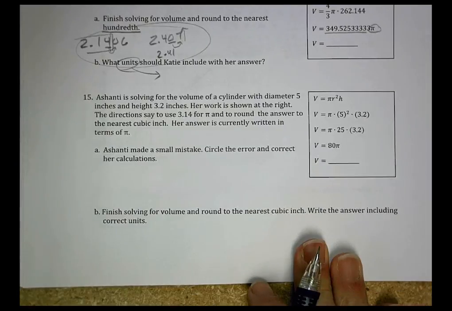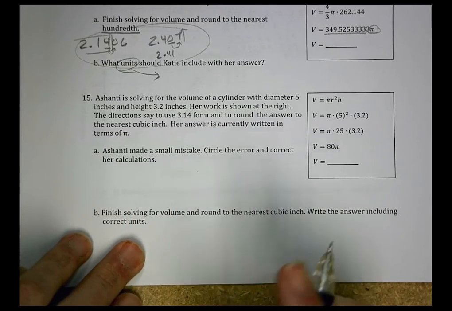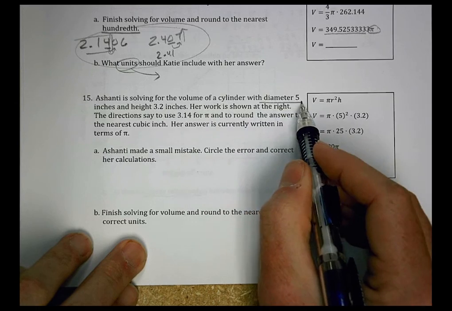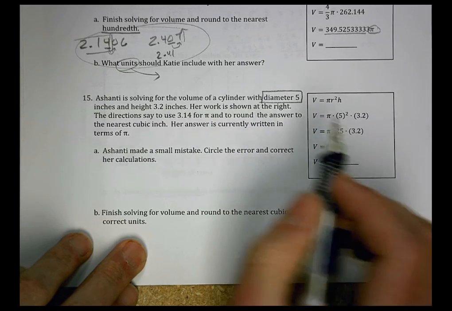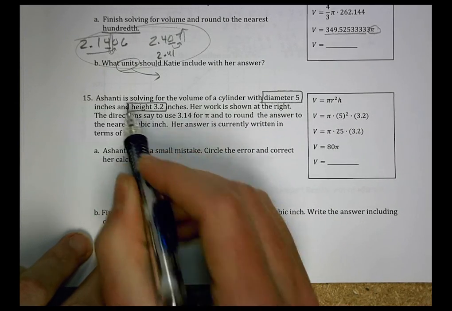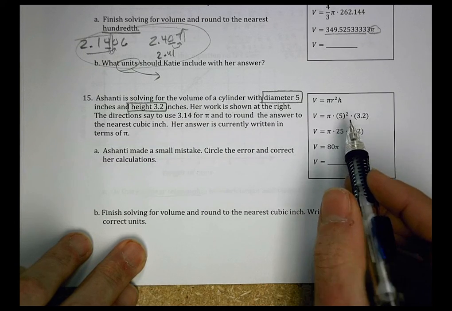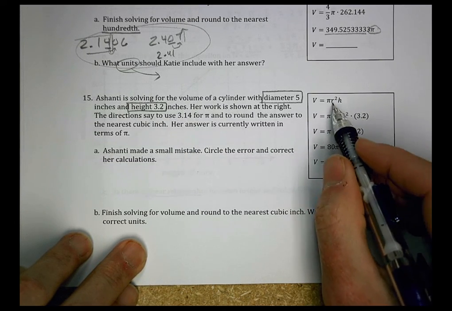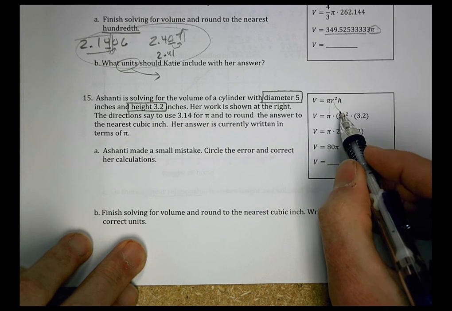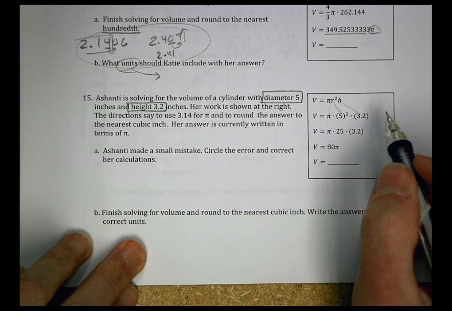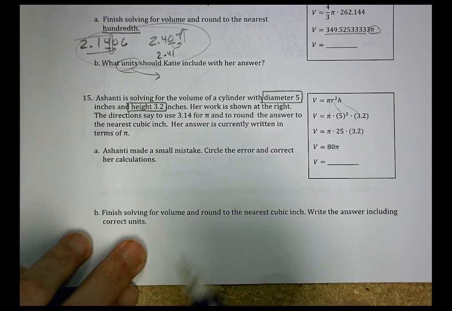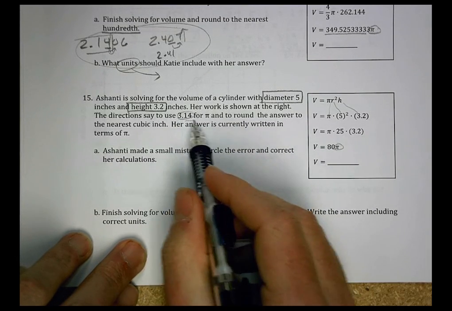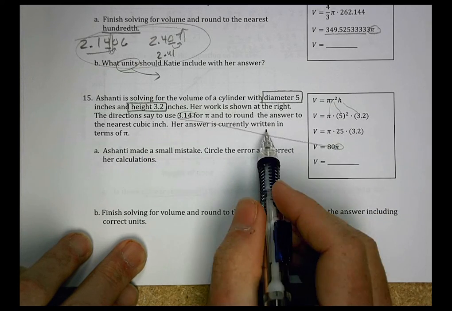And finally, the last one, 15. It says in this case here, Ashanti is solving for the volume of the cylinder with a diameter 5 inches and a height 3.2. Here's her work. Volume equals pi times radius squared times height. And we can see she has pi. Her radius, she said 5, and her height, she says 3.2. Directions say to use 3.14, so we'll do that right there in a little bit. That's no problem. Her answer is currently written in terms of pi.